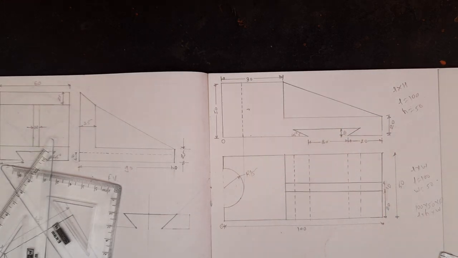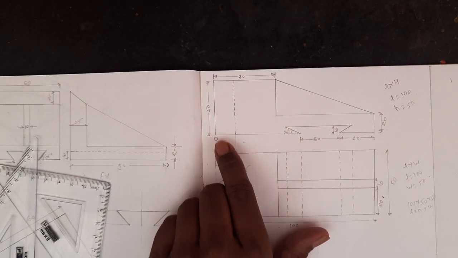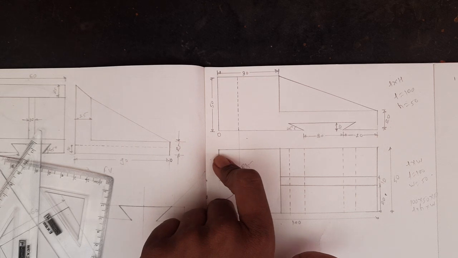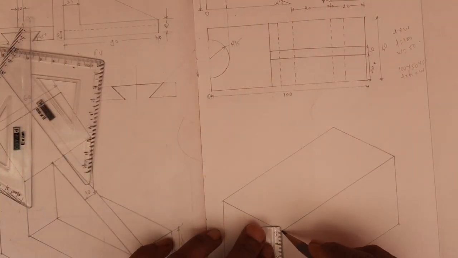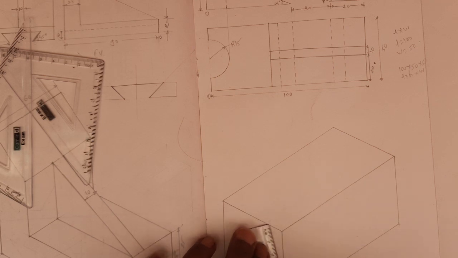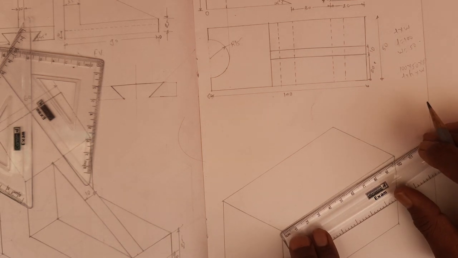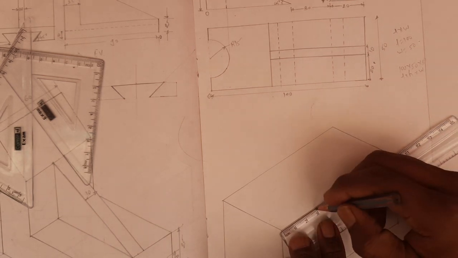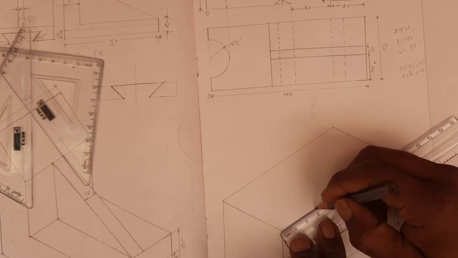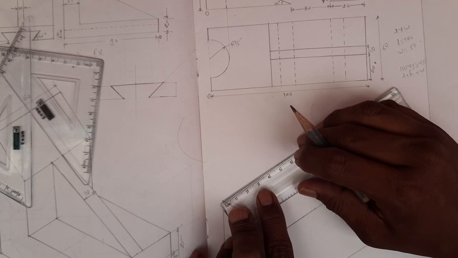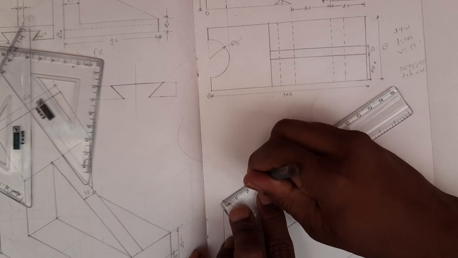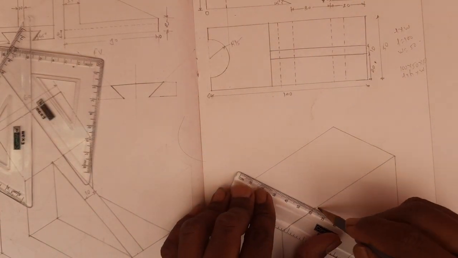So we are going to start the diagram now. Firstly we are making this one. So its length is 30 and height is 50. So this height 50 we have already taken. Then measure 30 mm distance. Now same here, measure 30 mm. Join this one.